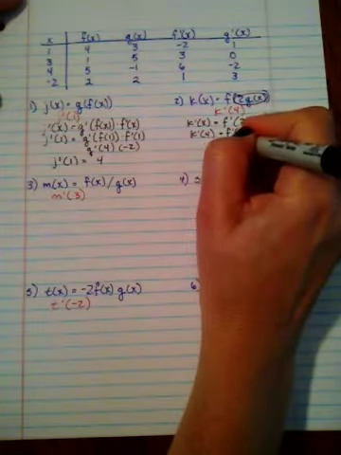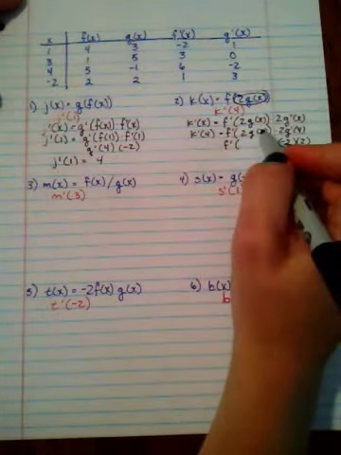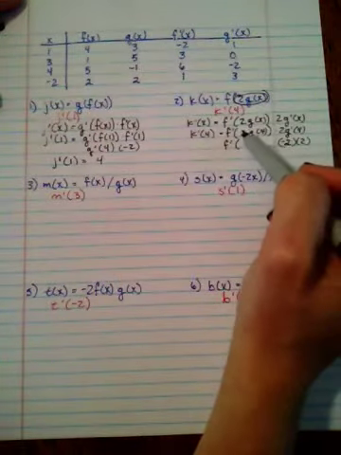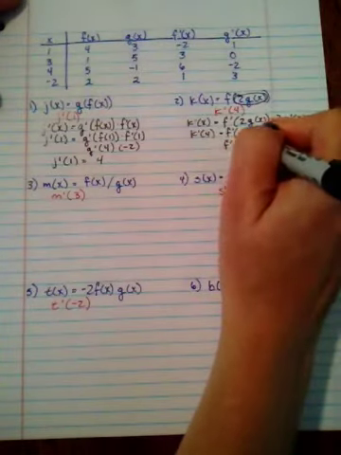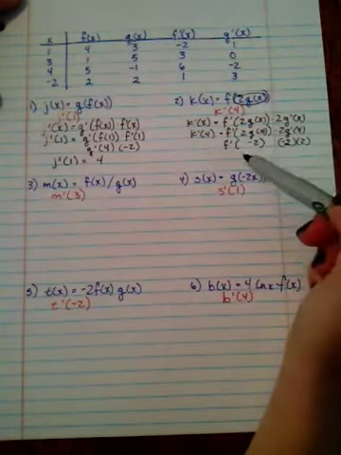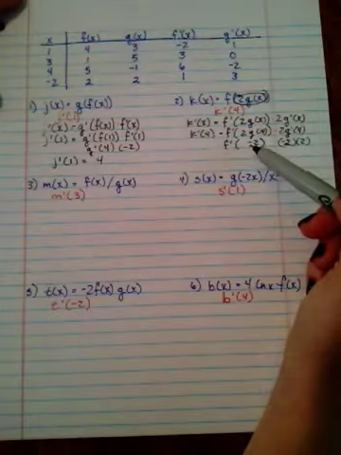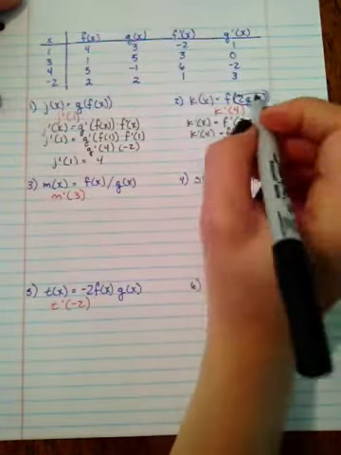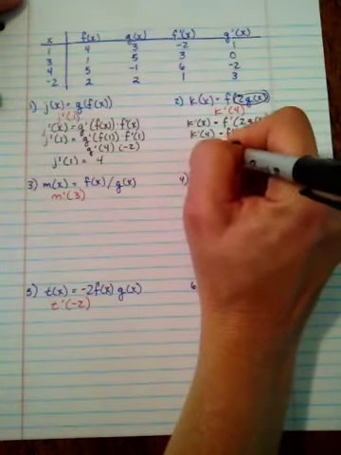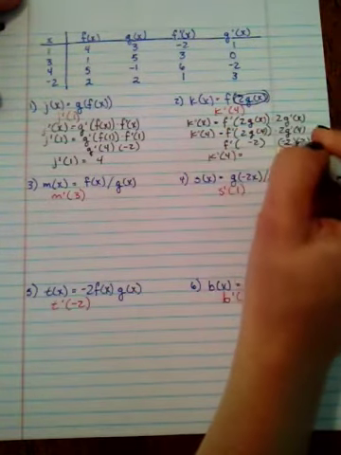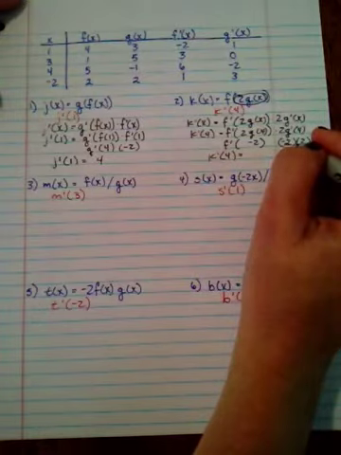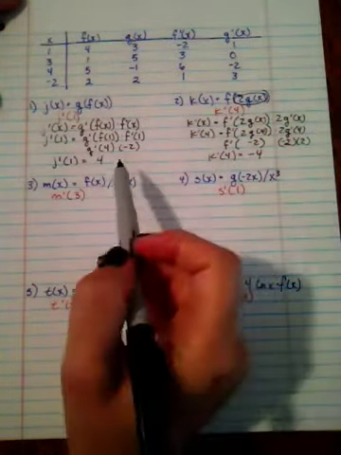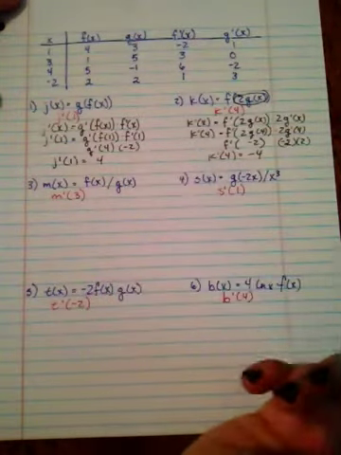It'll be f prime of, and then g of 4 is -1, and I'm going to take that and multiply it by 2, so -2. So now I need f prime of -2. F prime of -2 is 1. So I know k prime of 4 will be 1 times 2 times -2, which is -4. So these are two examples of things you can do with the chain rule.